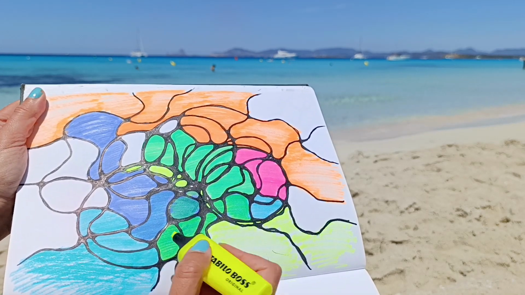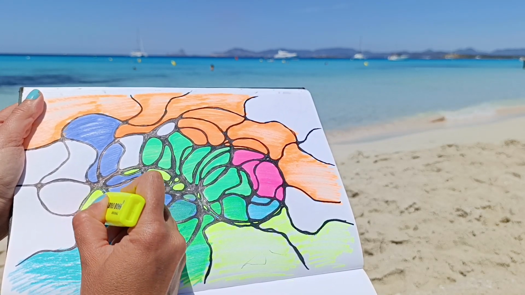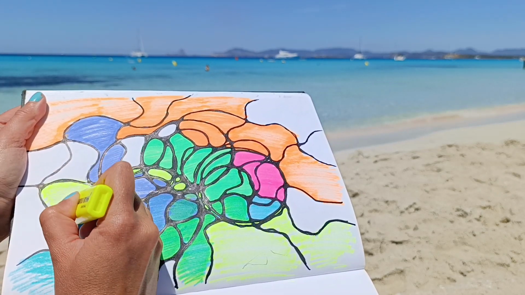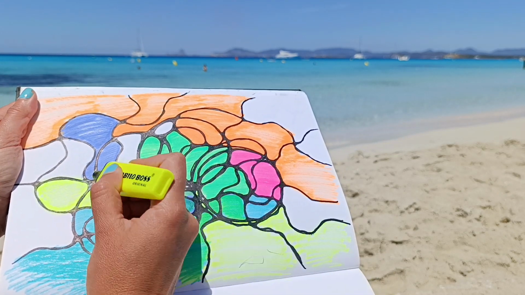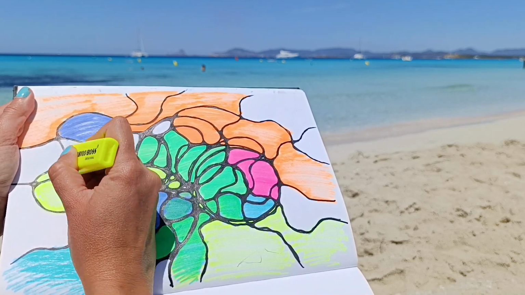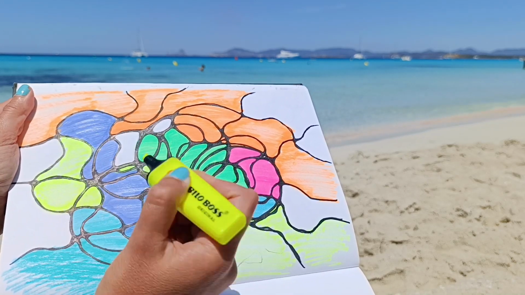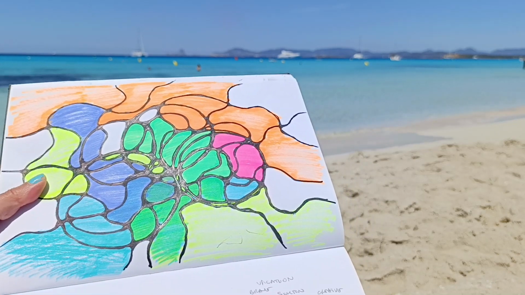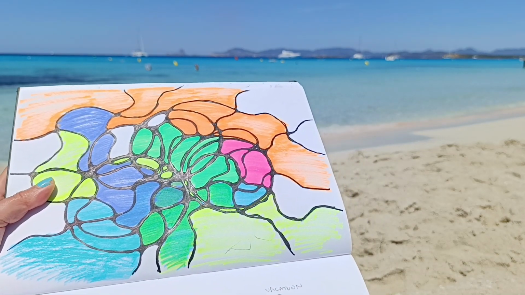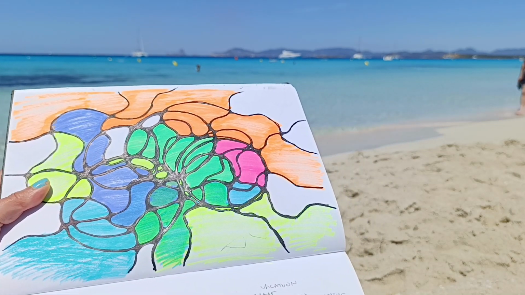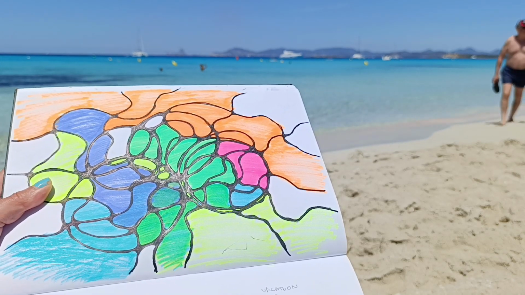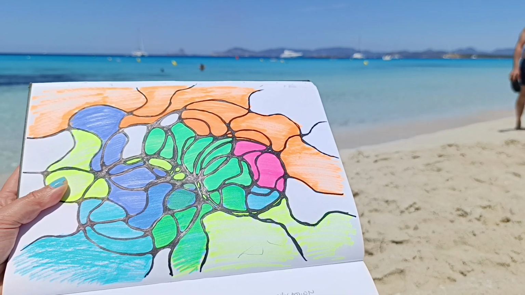Very bright painting. Very bright. Preparing us for the vacation. Okay. Now that I am done with colors, I'm going to do two last steps.